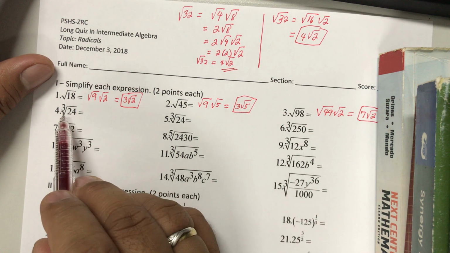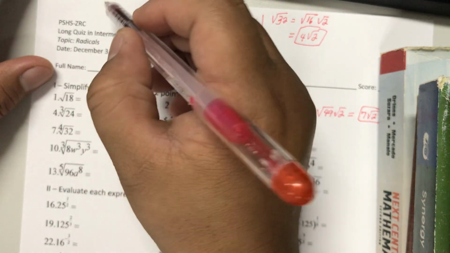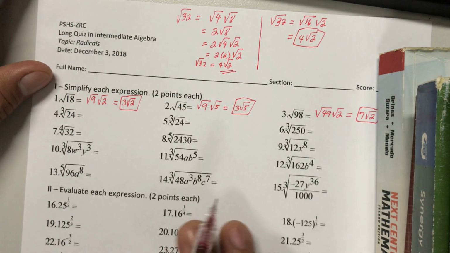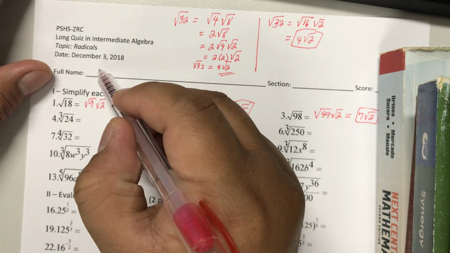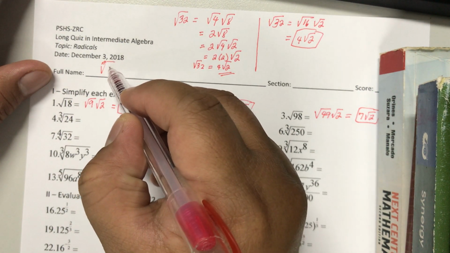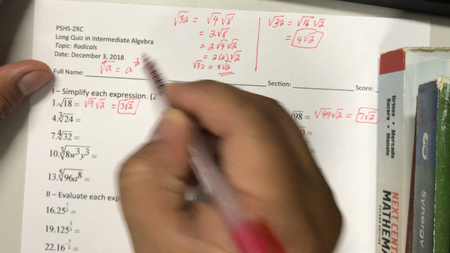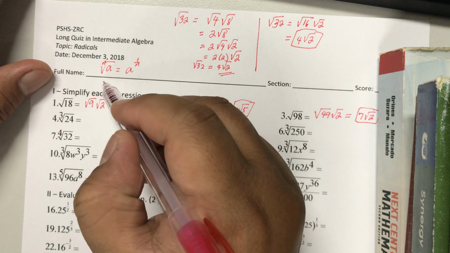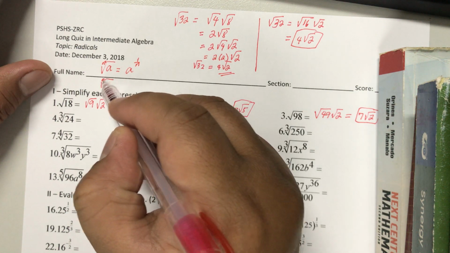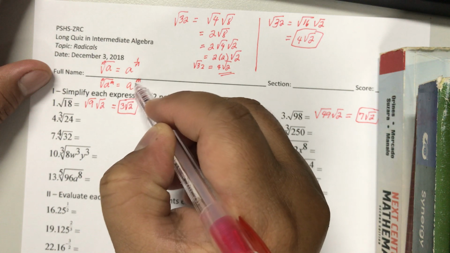In this case, n is 3. Diba? So, diba natay rule nga the nth root of a is a to the power of 1 over n. Naa pay rule nga the nth root of a to the power of m, that's a to the power of m over n.